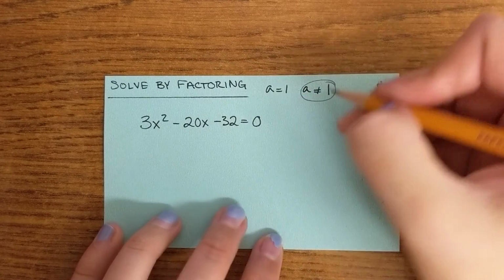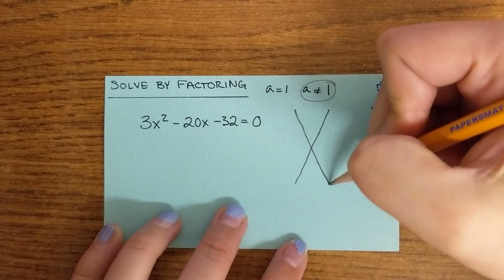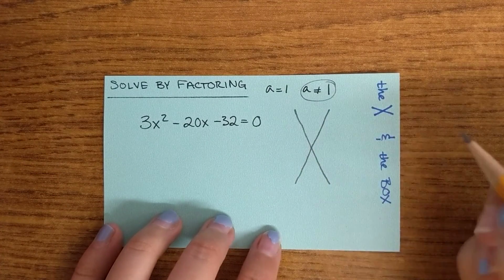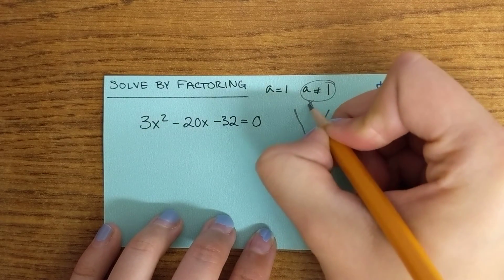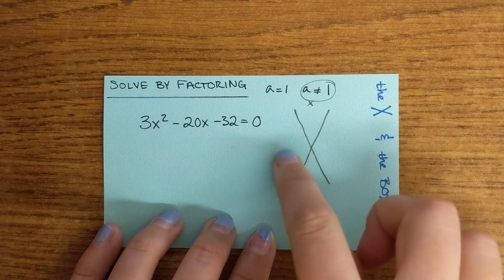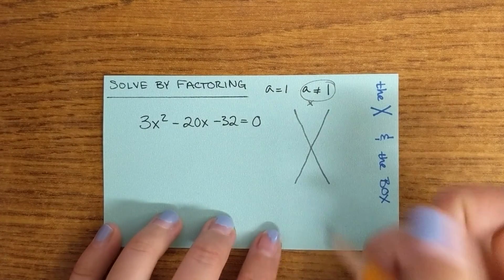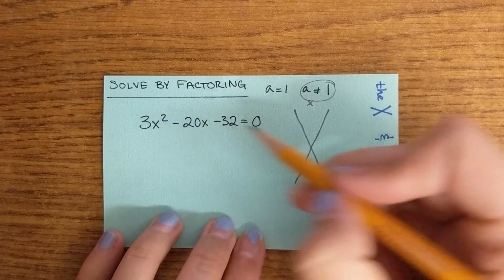So first we have our x, very similar to the previous video where we did the x plus grouping. Now we're doing the x plus the box. In the top of this x, whatever we write on the sides has to multiply to give me the top portion, and whatever we write on the sides has to add or subtract to give me the bottom portion. And that's how the x works.